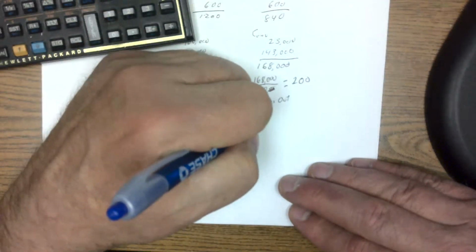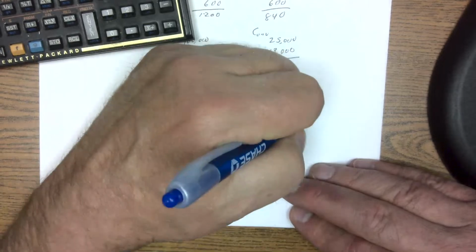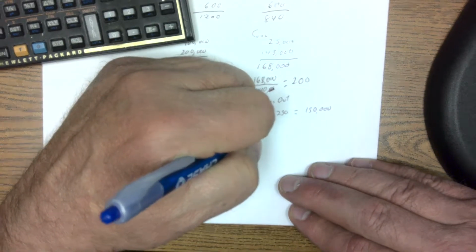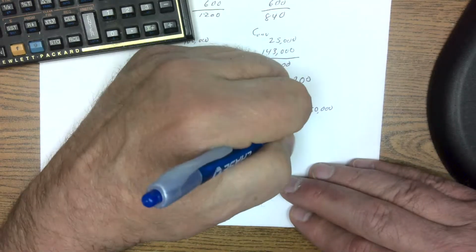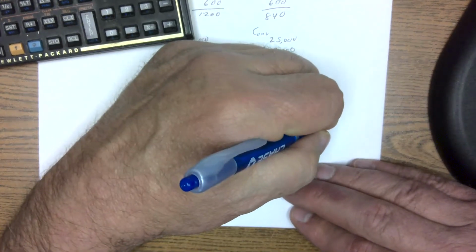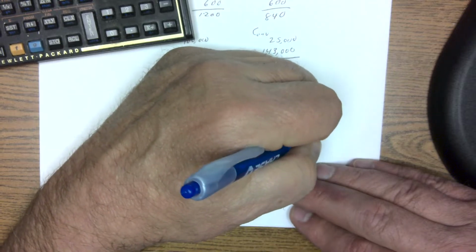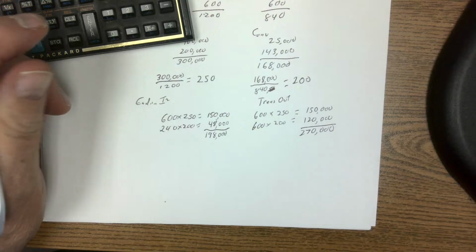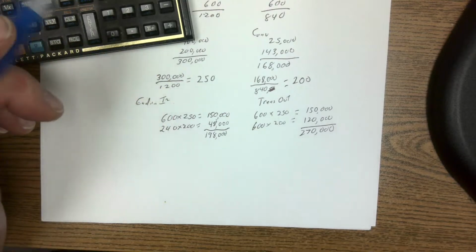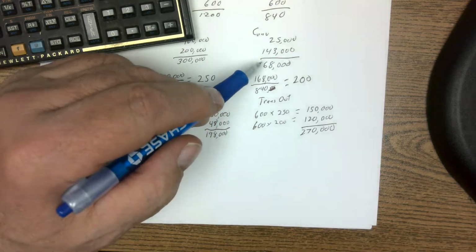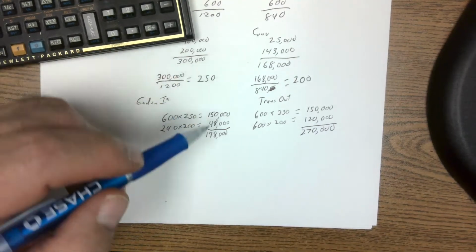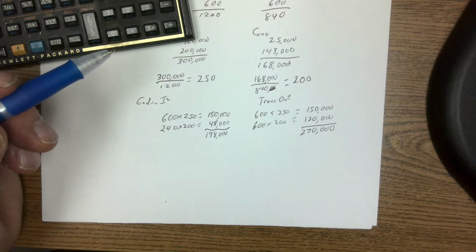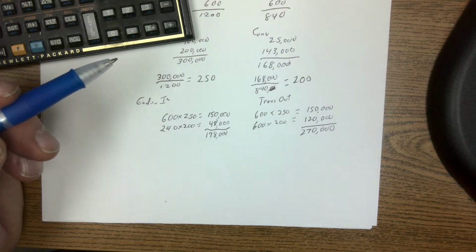We've got 600 times 250 is 150,000, and 600 times 200 equals 120,000, gives us 270,000. Okay, so if we add these up, we've got 300 plus 168 is 468. 270 and 198 is 468. So that balances. So that one's correct.